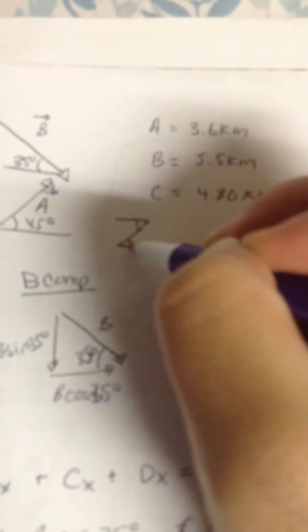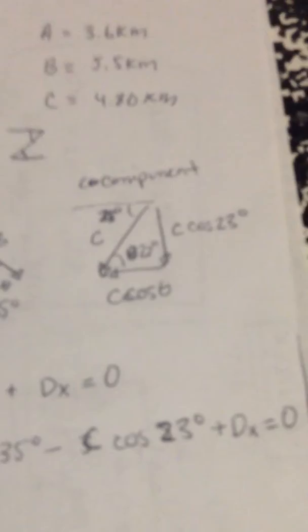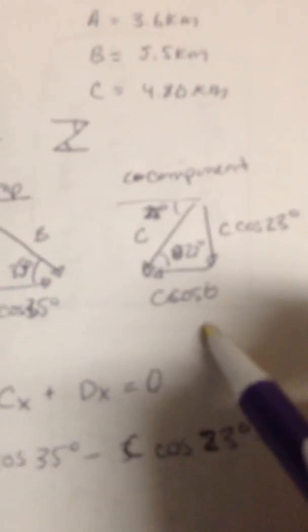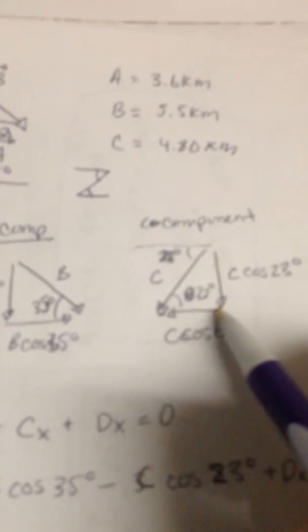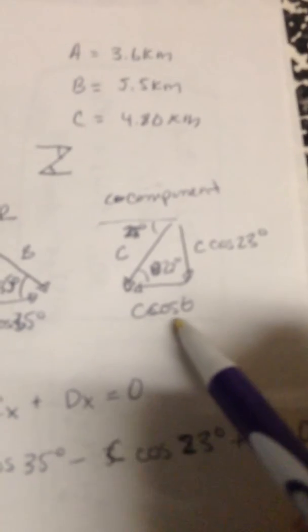So if it makes a Z, then this angle is the same as this angle. So same thing, I used the property over here, so I brought down 23 degrees over here. C is going this way, the x direction is this way, and the y direction is downward. And so this is C cosine of 23 degrees, and this is C sine of 23 degrees.